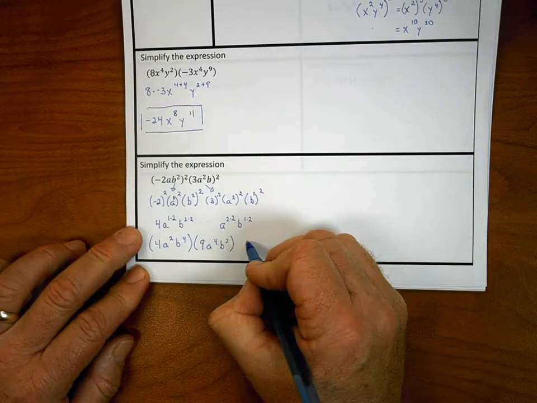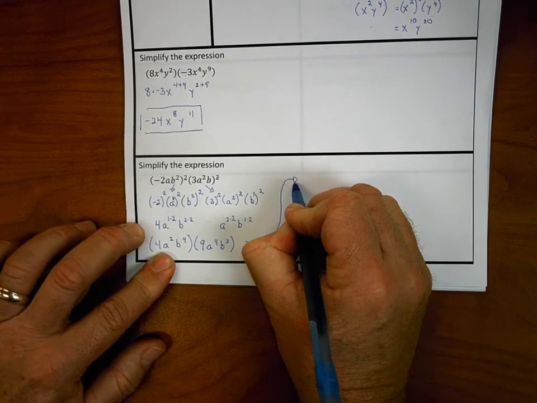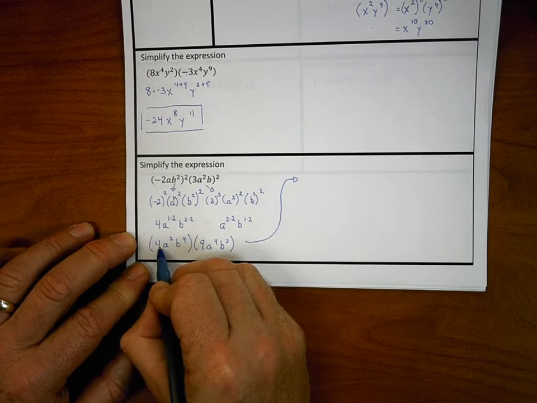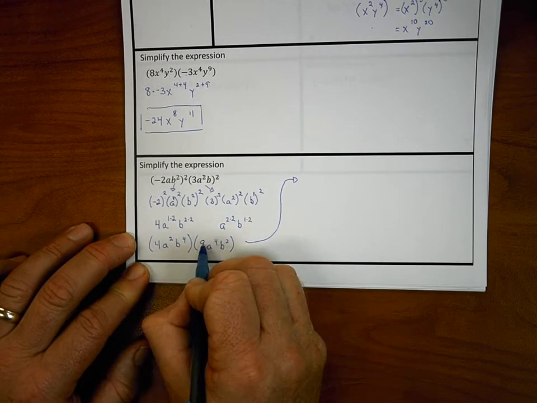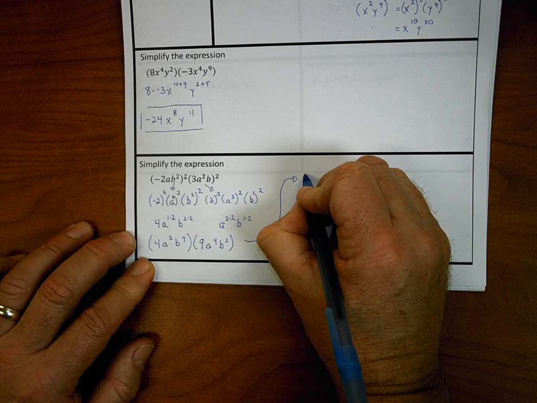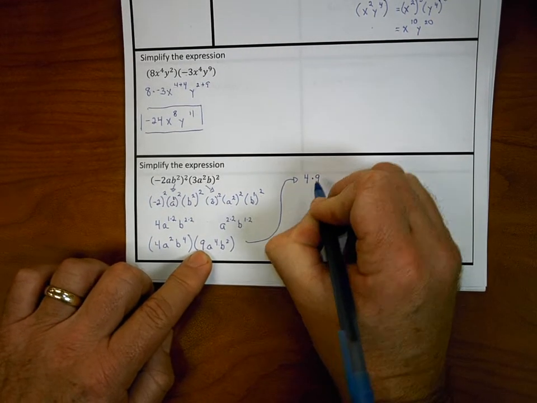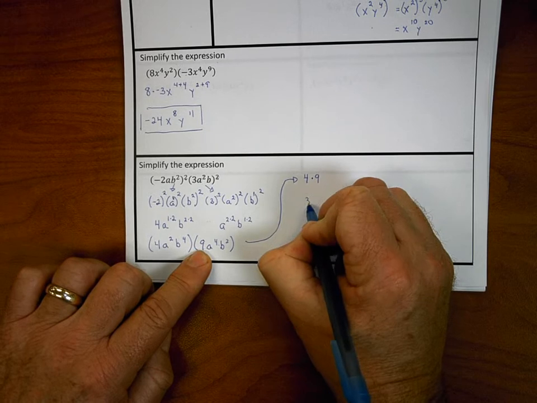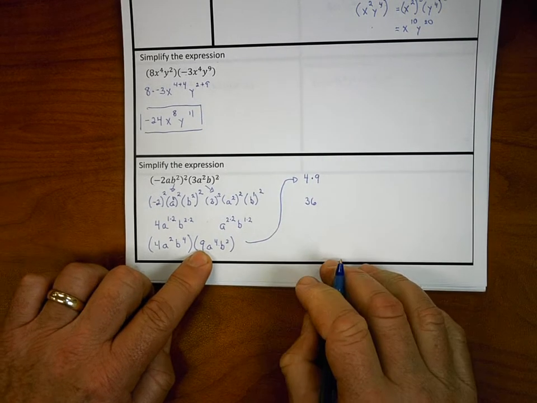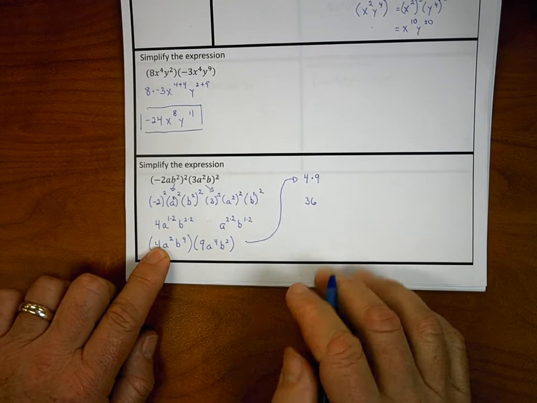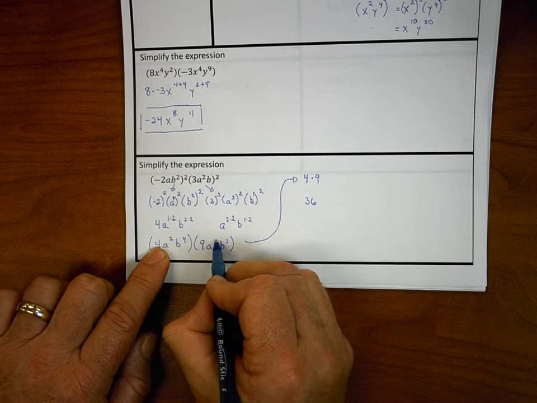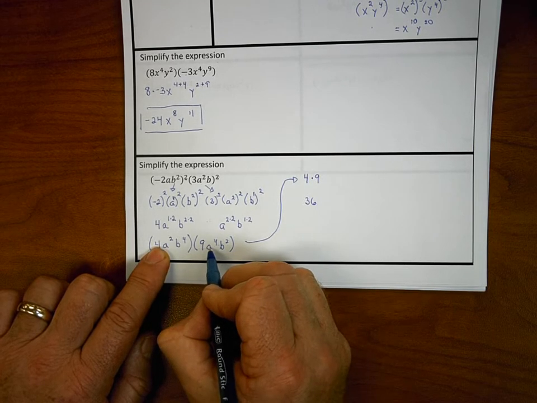Okay, so to simplify this problem, step number 1 is I'm going to take the coefficients. The coefficients are always the numbers in front of the variables, which are 4 in the first parentheses and 9 in the second parentheses. I multiply those together. That gives me 36. Then the second step is I add the exponents of the like bases.